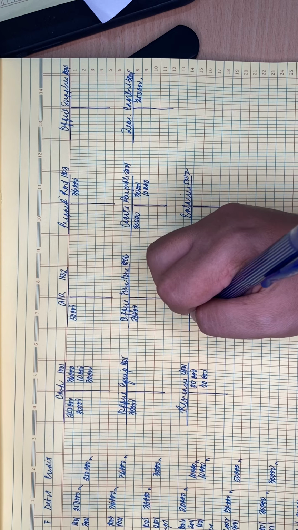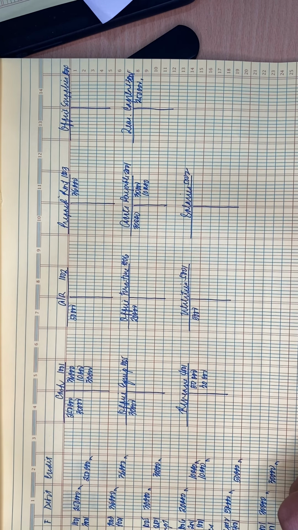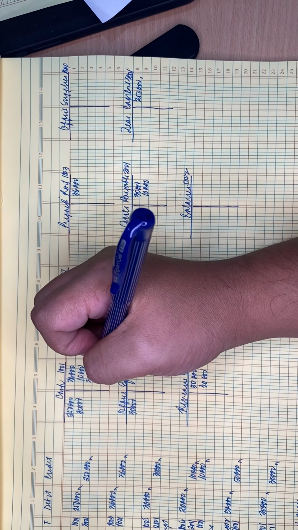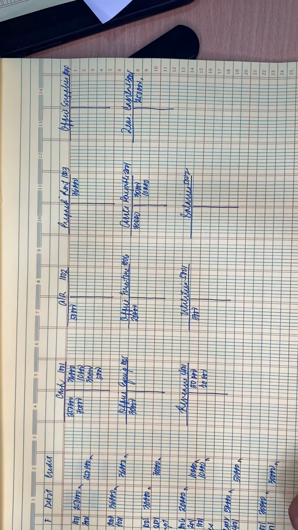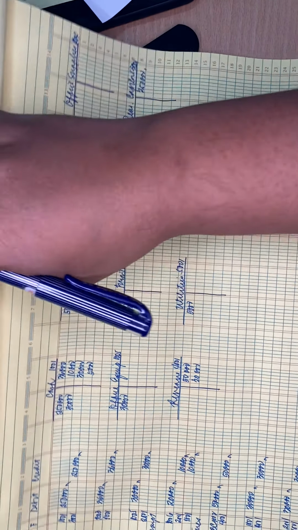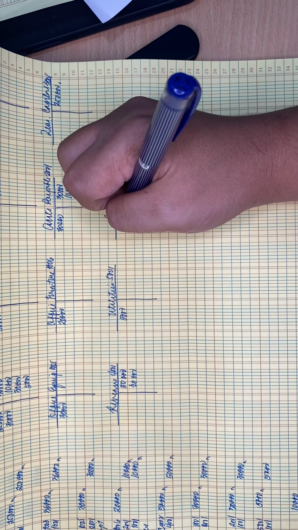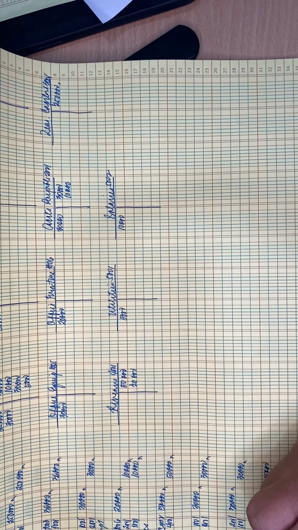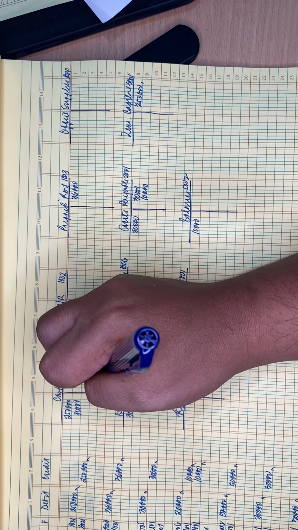So this is 5001. And then cash for 5,000 credit. So this is 1001. And then you have salaries. Salaries is 10,000 pesos.